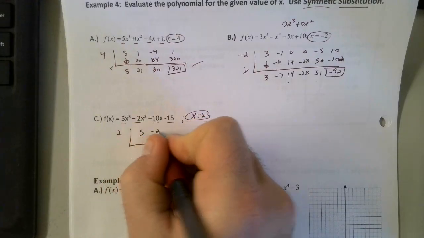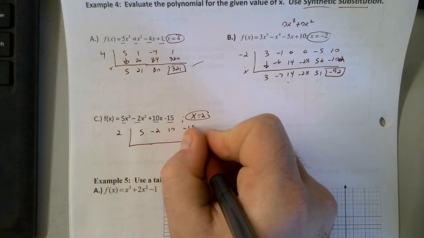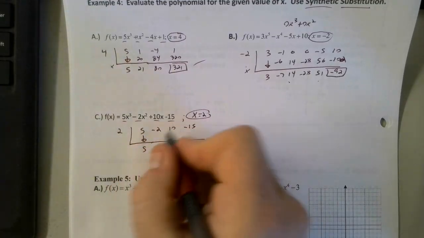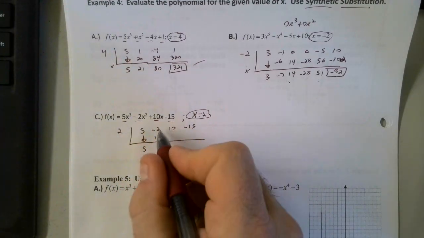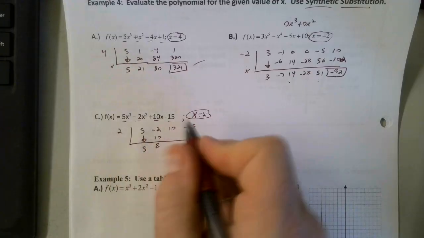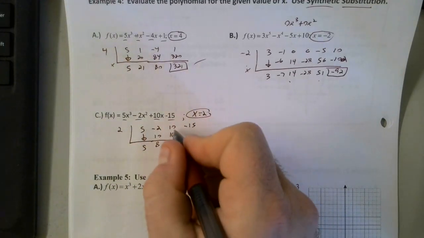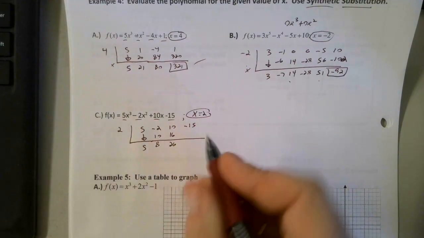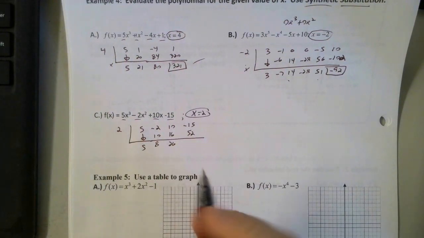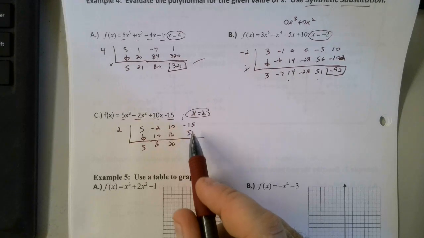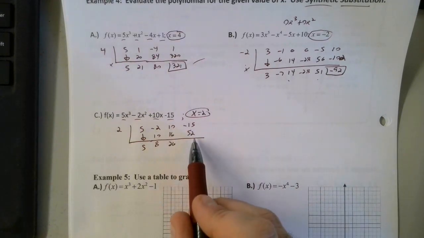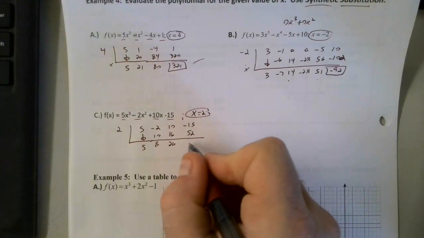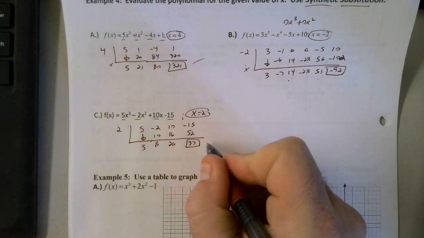2 is going to be evaluated synthetically by taking the coefficients of the polynomial: 5, -2, 10, -15. Carry down the 5. 5 times 2 is 10. Add the next column. 8 times 2 is 16. Add the next column. 26 times 2 is 52. And then you add the last column. So 52 minus 20 is 32, plus 5, 37 is your answer.